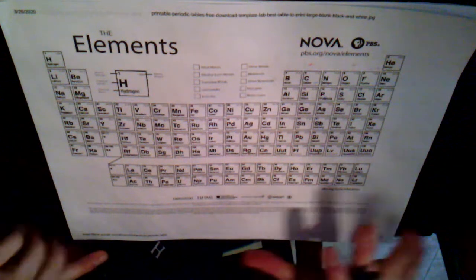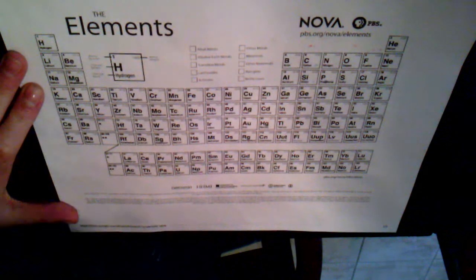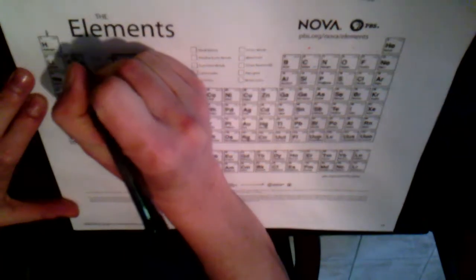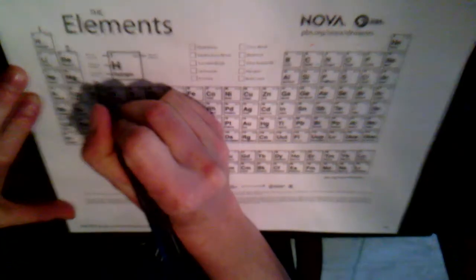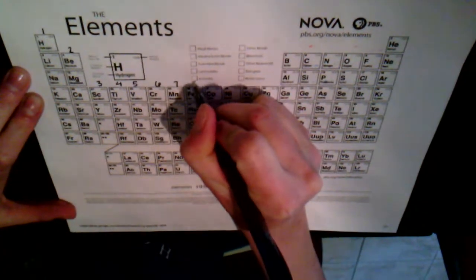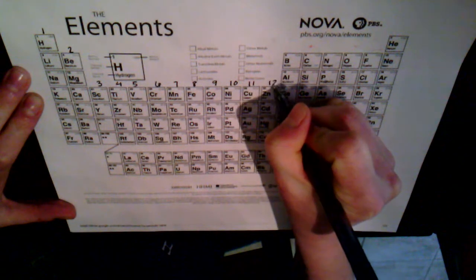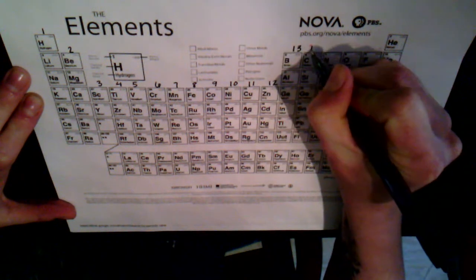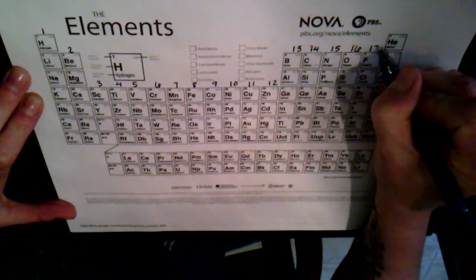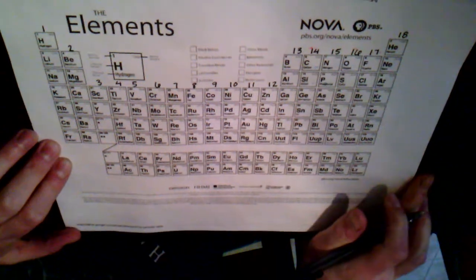Alright, so we're going to start with this first column. I'm actually going to number the columns. So this is group 1, group 2, then we've got 3, 4, 5, 6, 7, 8, 9, 10, 11, 12, 13, 14, 15, 16, 17, and 18. So there's 18 columns on the periodic table.